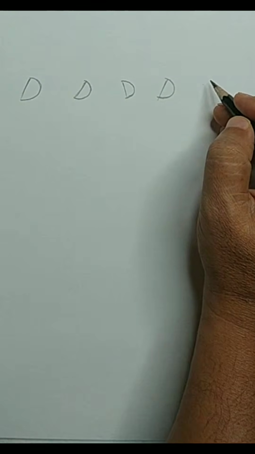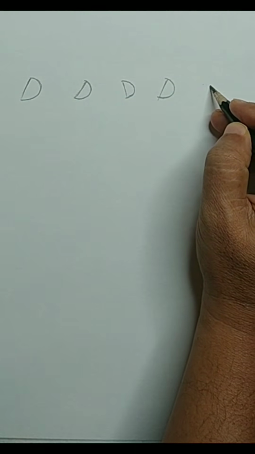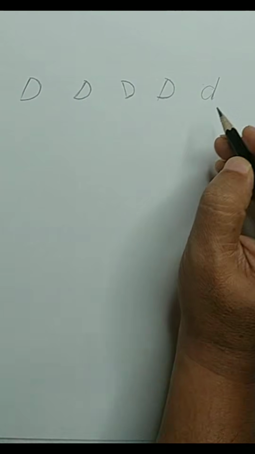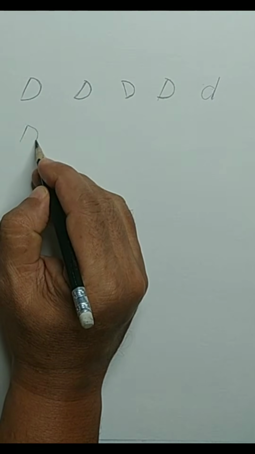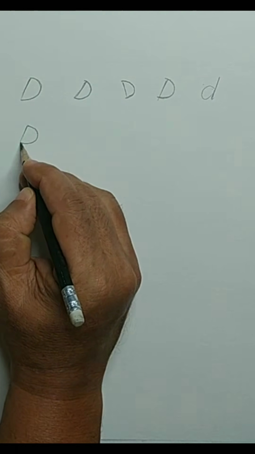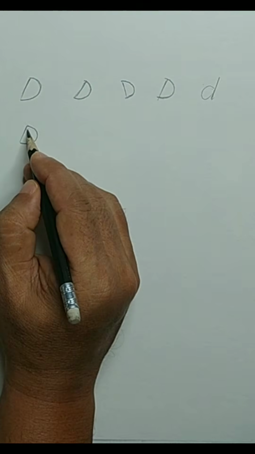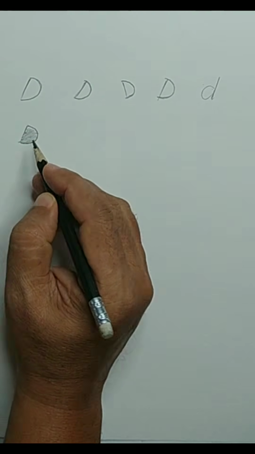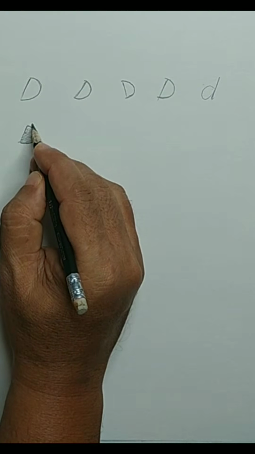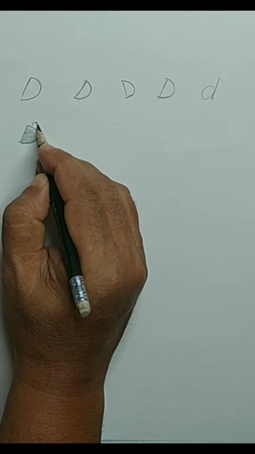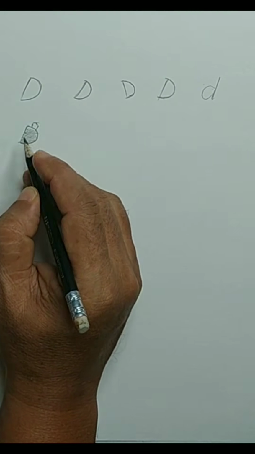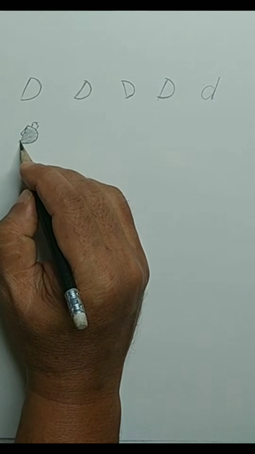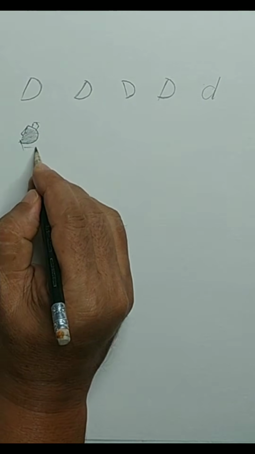If you are new to this and haven't seen the previous videos, please go back and start with alphabet A, where I am explaining the process in pretty much detail. Now that we have a couple of alphabets written already, let us create a silhouette of that and try to see some figures in those silhouettes.